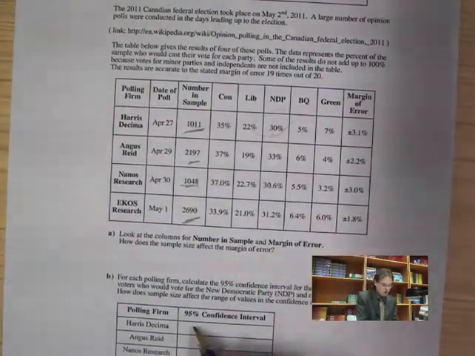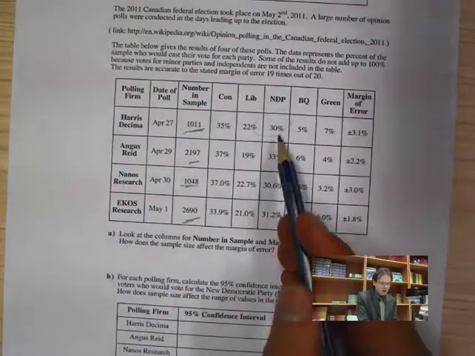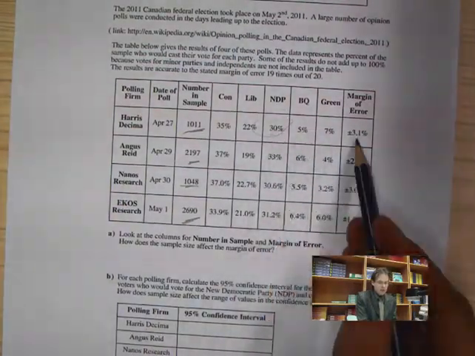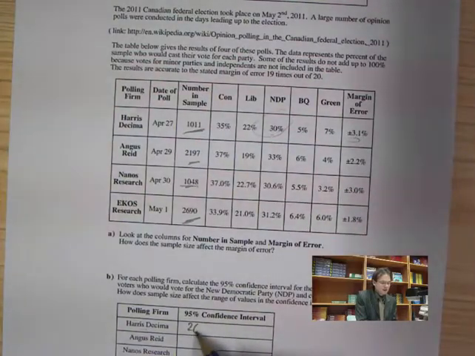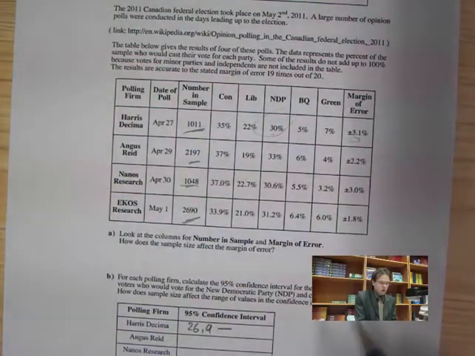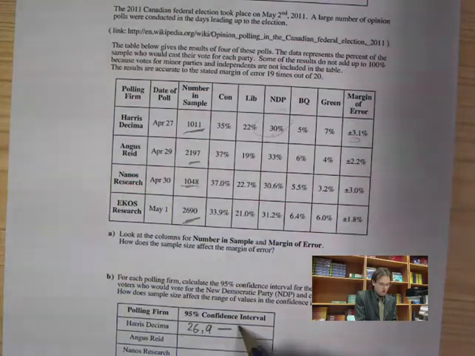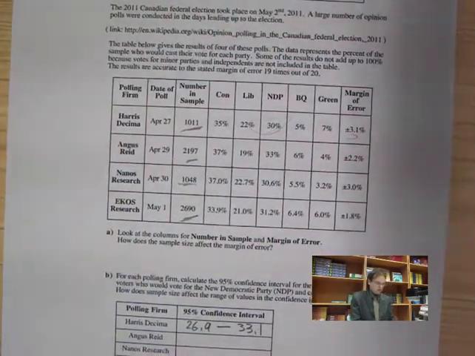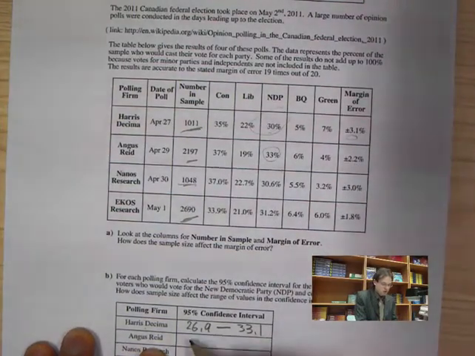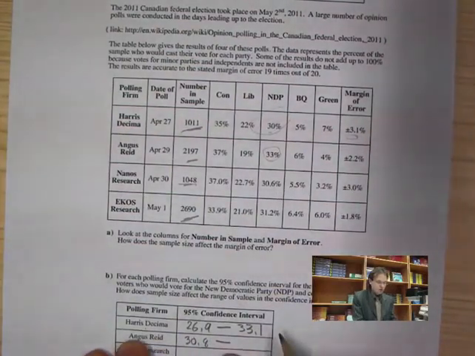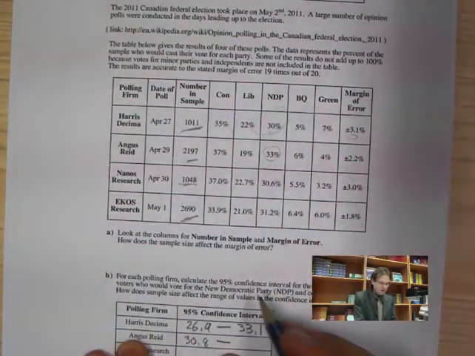For this company, we have 30 plus or minus, and if we subtract, that gives 26.9 all the way to 33.1. Let's look at Angus Reid. Theirs is plus or minus 2.2, so that's going to be 30.8 all the way to 35.2.